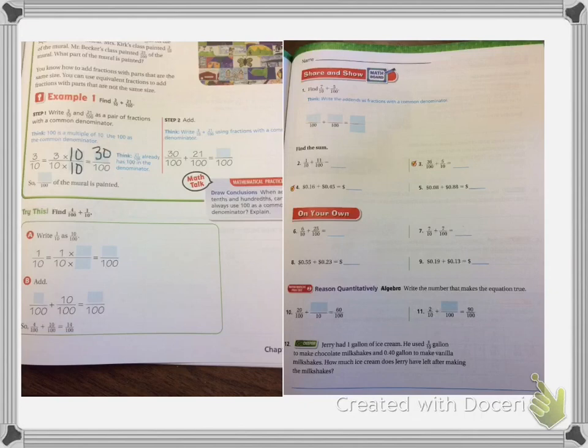So we've got 30/100, which is the equivalent fraction to 3/10. Now I can add. They both have the same denominator. So I've got 30/100 plus 21/100. When we add, we know that we do not add across the denominator. The denominator stays the same. So all we have to do now is add 30 plus 21.